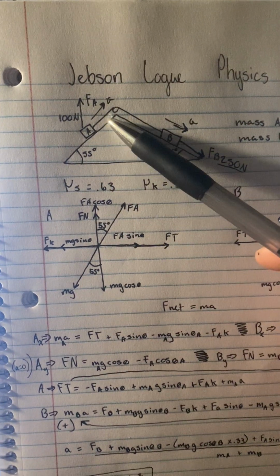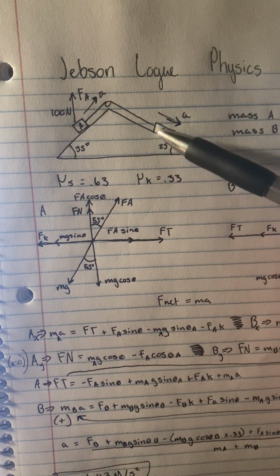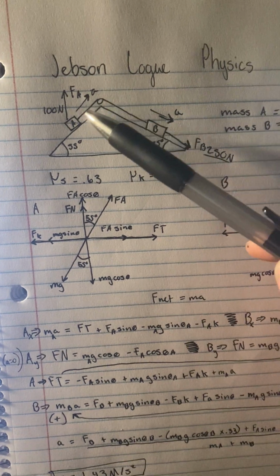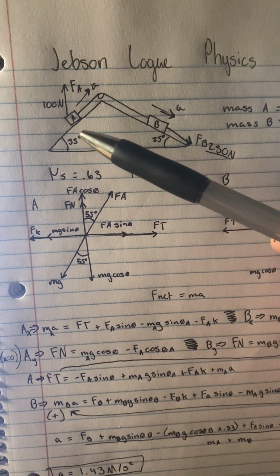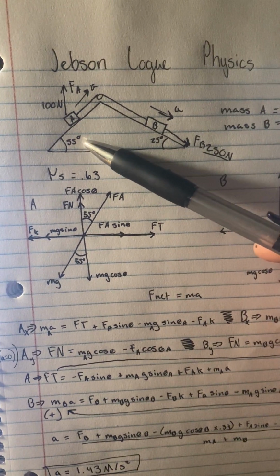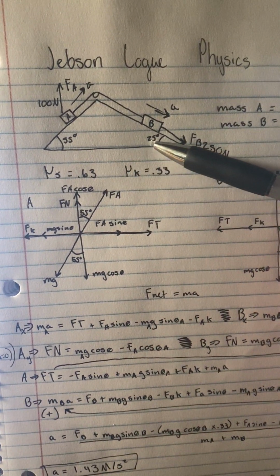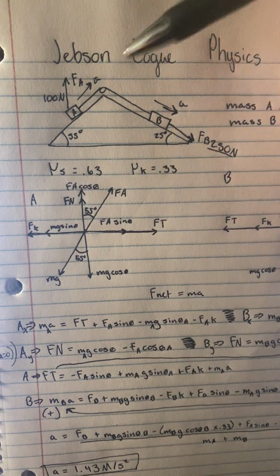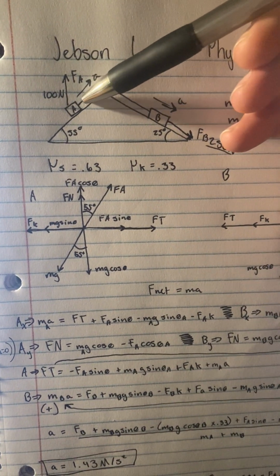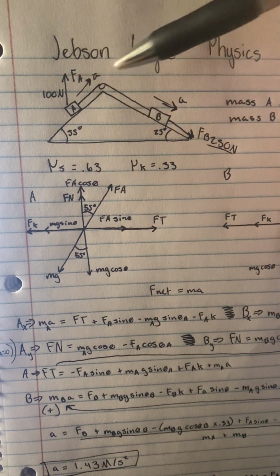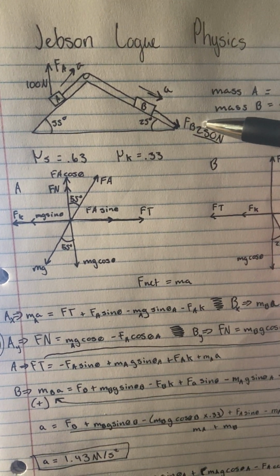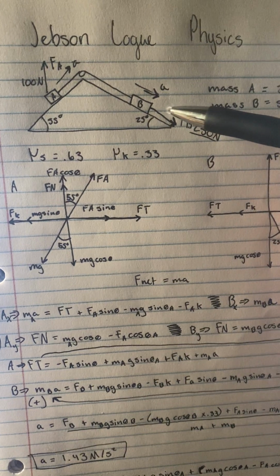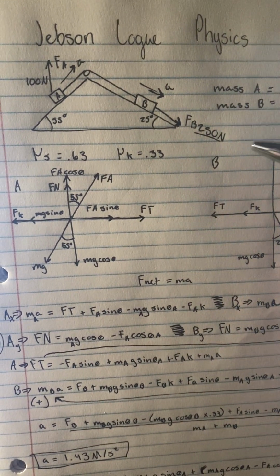In the problem, we are given box A and box B, both with acceleration to the right. Acceleration is the same for both boxes. Box A is at an incline of 55 degrees, while box B is at an incline of 25 degrees. Box A is being acted upon by force A at 100 newtons in the vertical direction. Box B is acted upon by force B at 250 newtons along the incline.